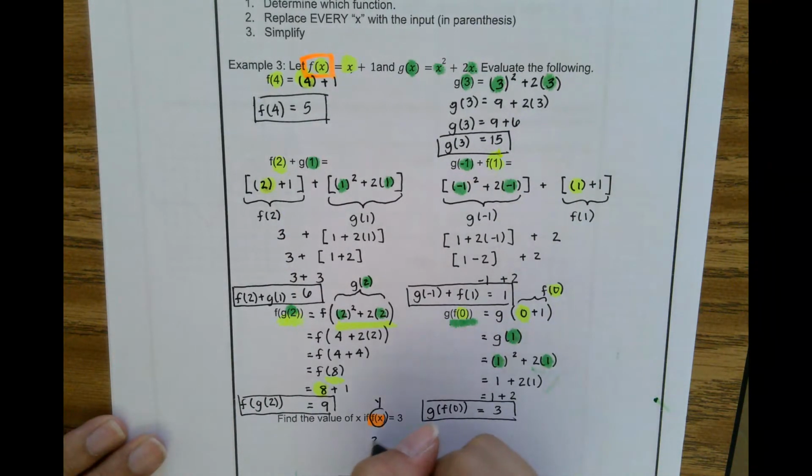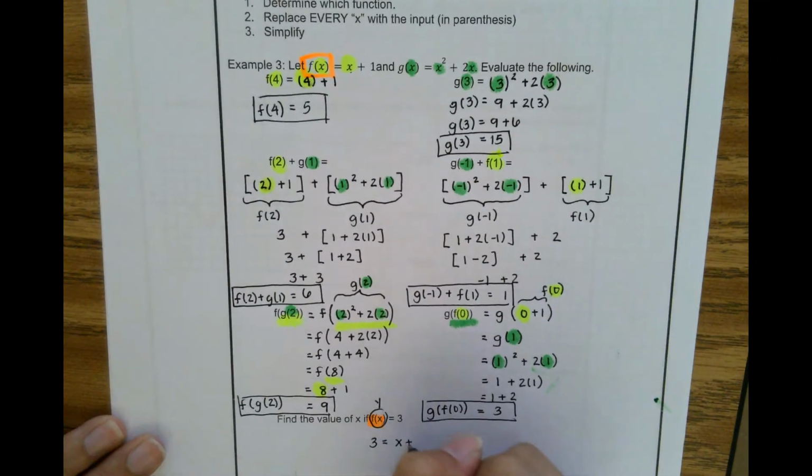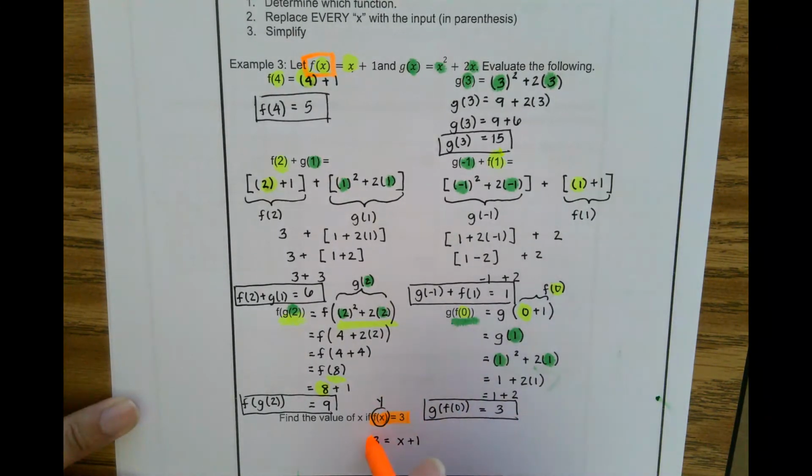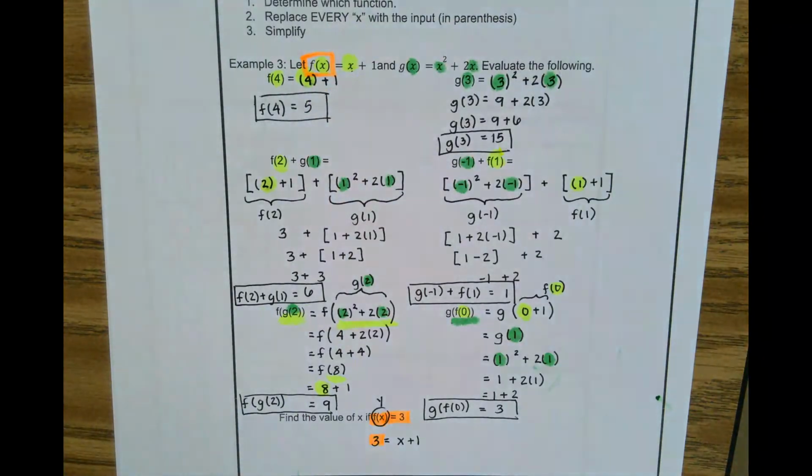So 3 equals x plus 1. I know f of x is 3, I plugged it in for f of x, 3 equals x plus 1. I just need to solve for x. So that we've done before.